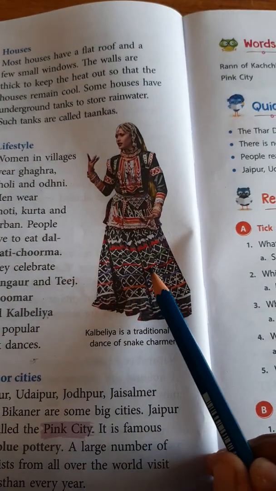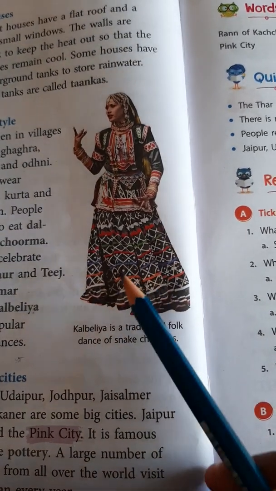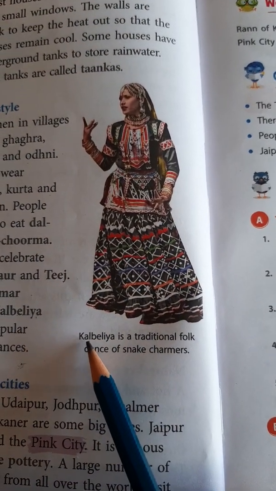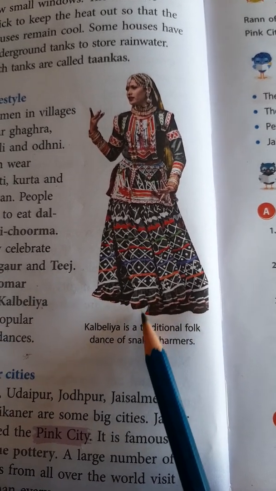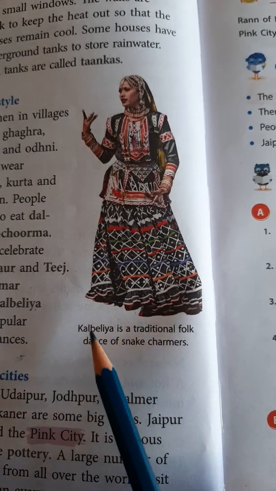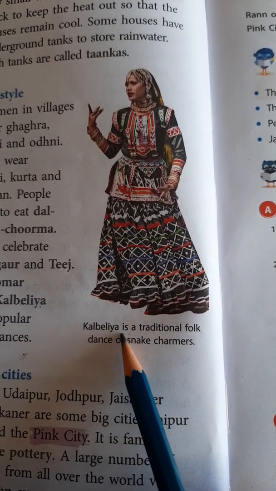See here, the woman wearing gagra choli. This dress is used for the folk dance Kalbelia. While doing this traditional folk dance, they wear this type of dress. The dance is Kalbelia.